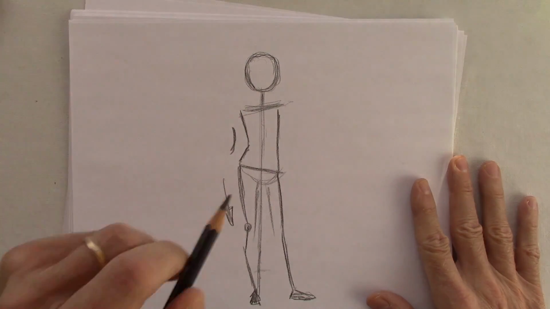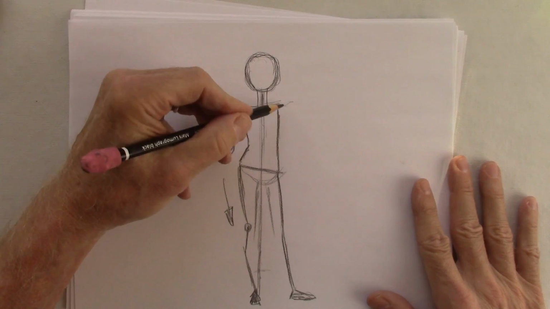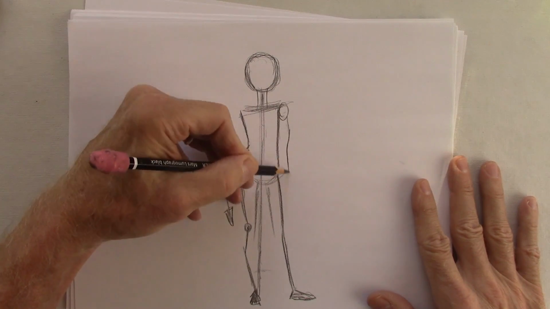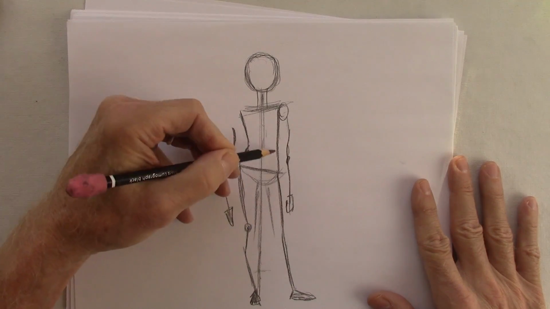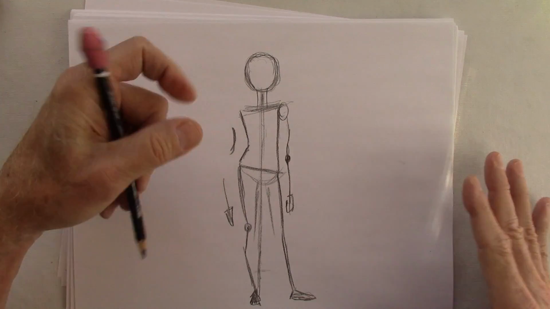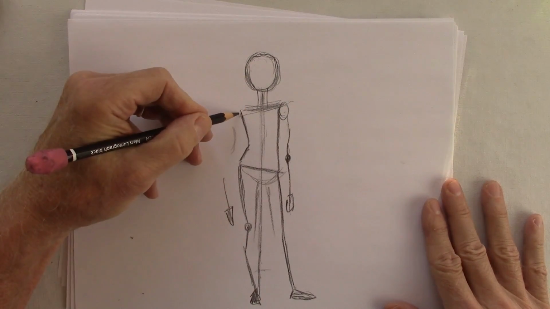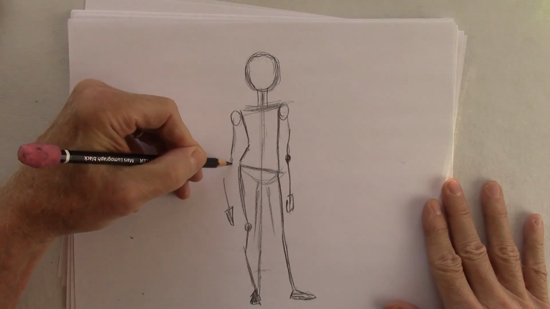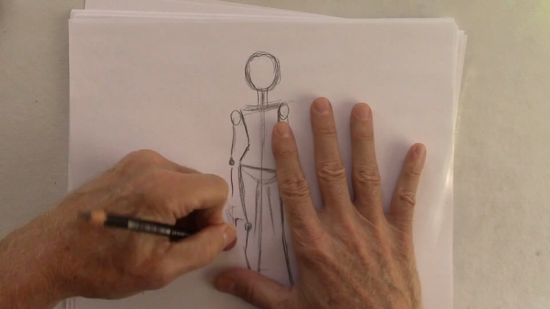And that means also another thing. That means that this part here, which is higher, let's give that a shoulder, the elbow comes about here. But this one, I'll erase this so we can see it, is lower. So the elbow is about here. It's not the same. It is not the same.